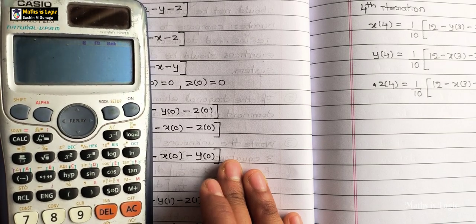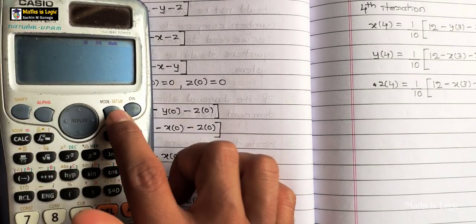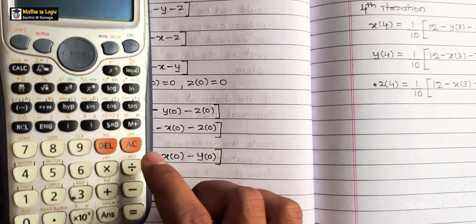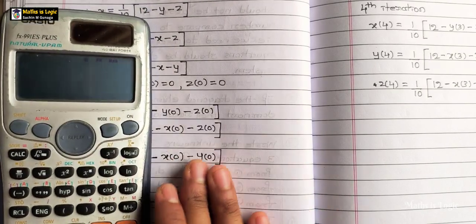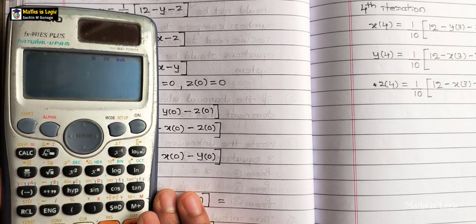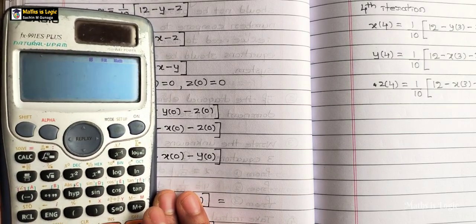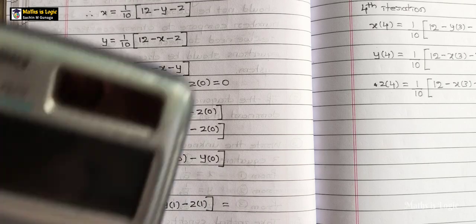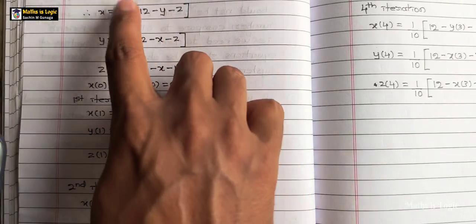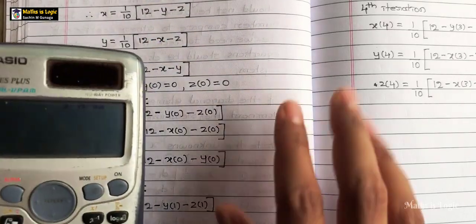So press shift, then setup, then 6, then 4. After that we will apply the first iteration formula.